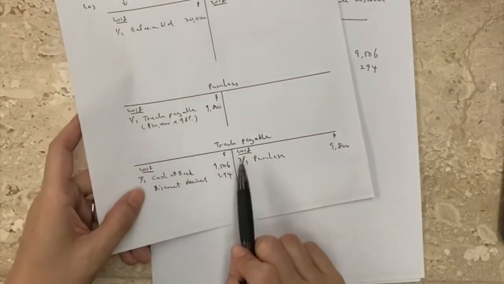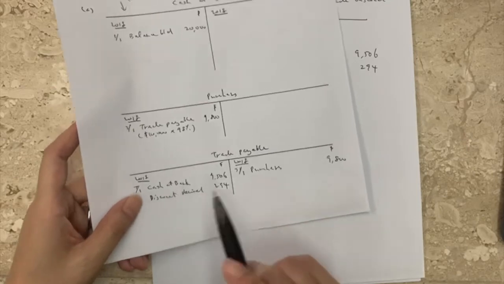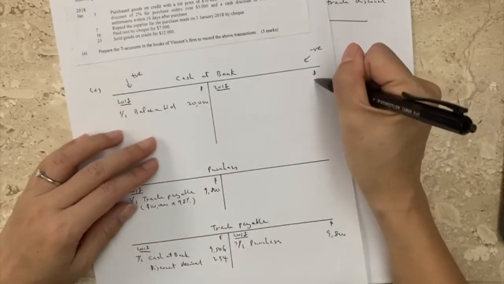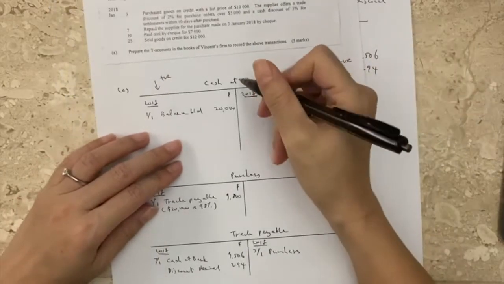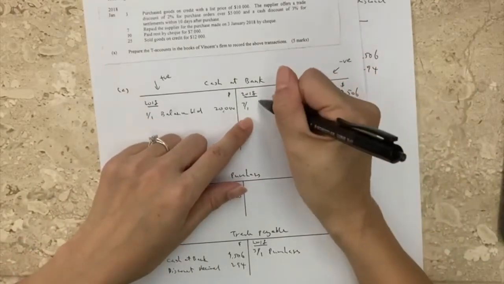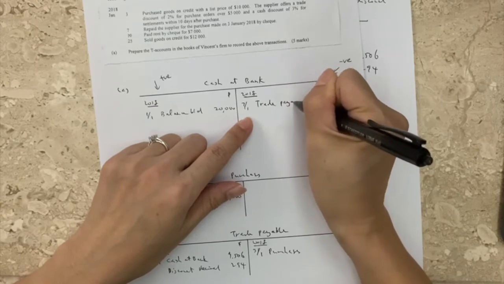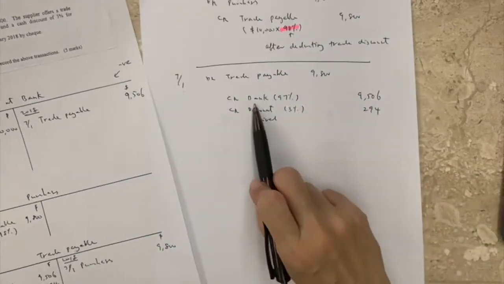And then after debit, I need to go to the credit side. So credit cash at bank. So here is my cash at bank. On the credit side, I now have 9,506, and the date is 7. And then we pay money to the creditor to settle the liability. So this is trade payable. Okay, so I have done this credit bank, right?